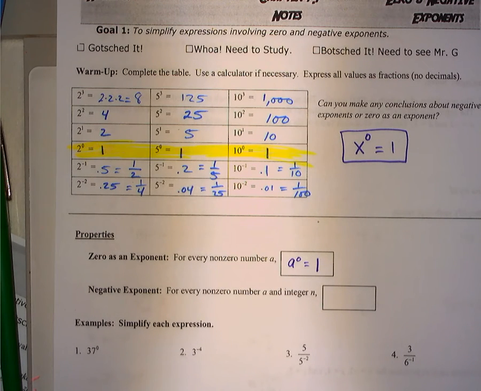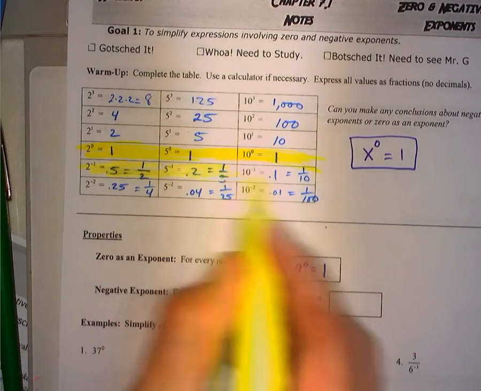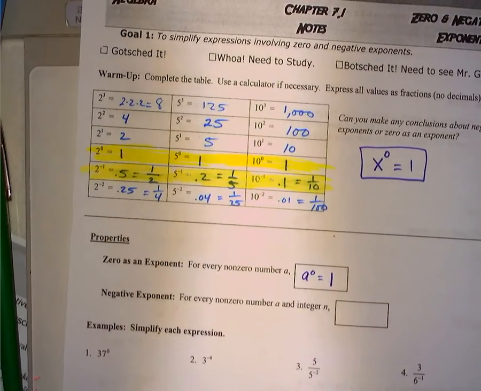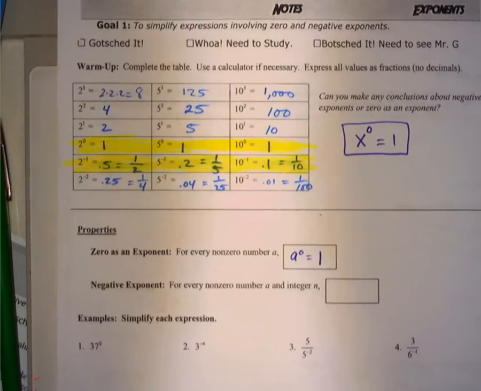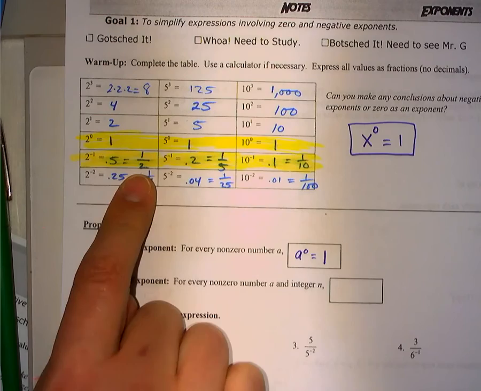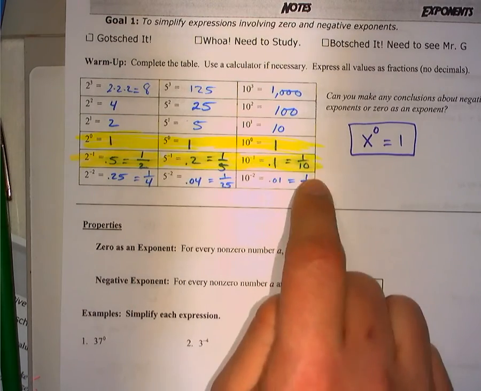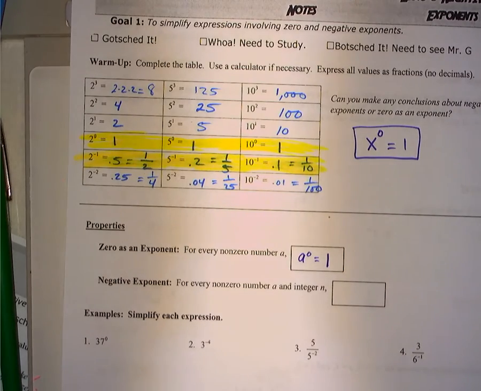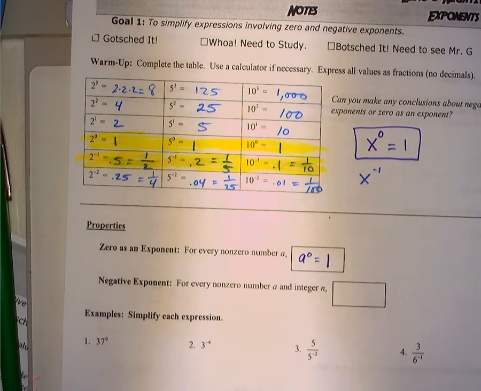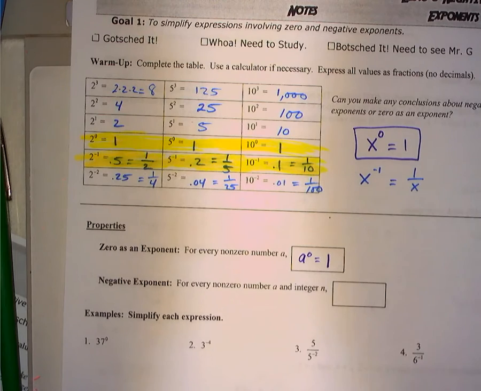And then the negative exponent. This guy right here. I'm a highlighting kind of guy, by the way. If you're new to my class, I like to highlight important stuff. Look at this guy. 2 to the negative first is 1 over 2. 5 to the negative first power is 1 over 5. 10 to the negative first is 1 over 10. So if I have x to the negative first, that's going to be 1 over x.